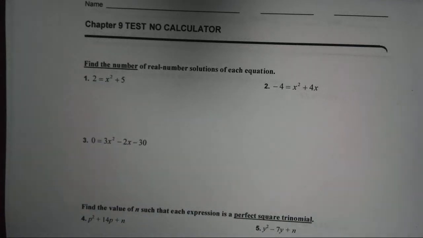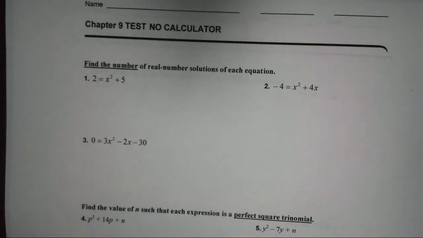Okay, it's going to be a quick video over your test answer key. It doesn't go into as much detail as I did on the study guide for Chapter 9, but I did want to give you all the answers that you should have with most of the work shown out.